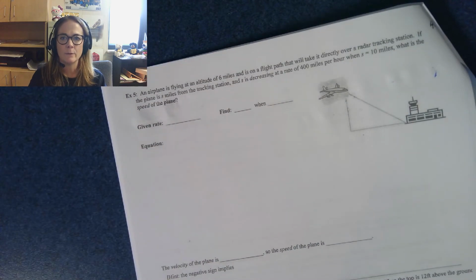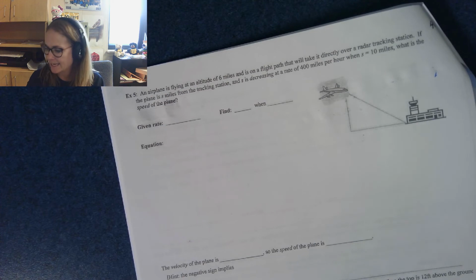Here we are with Related Rates Notes Part 2, the second two pages. We've done questions 1, 2, 3, and 4 in the first video. Now we're on questions 5, 6, 7, and 8. So let's get started so we can keep the video short.